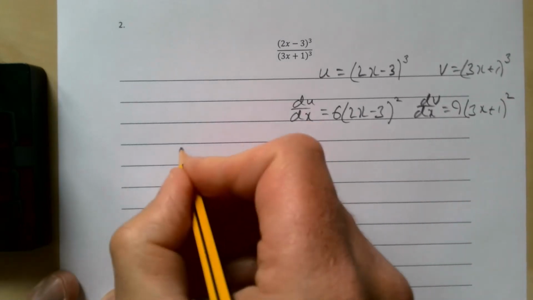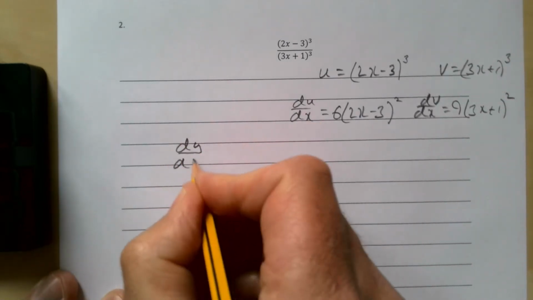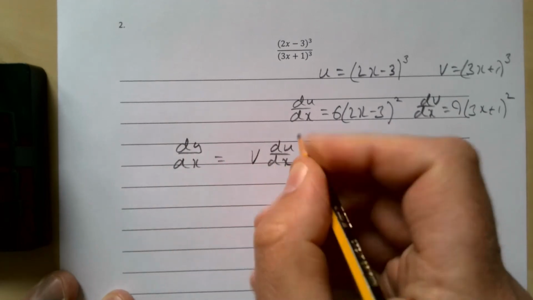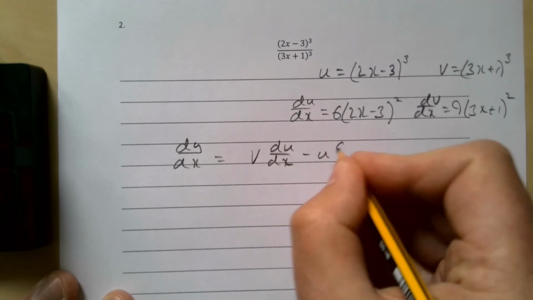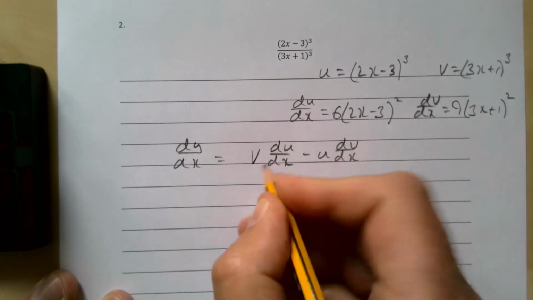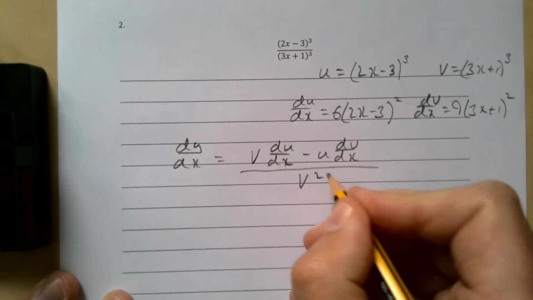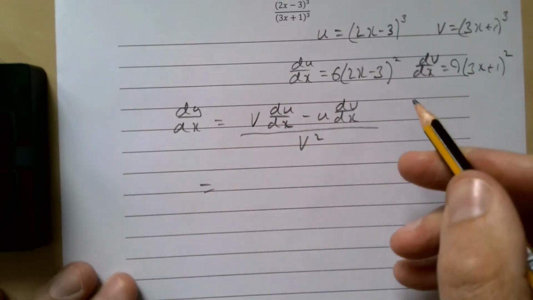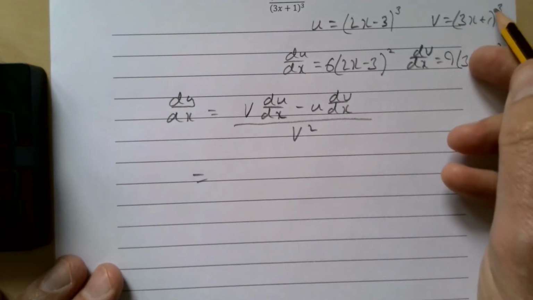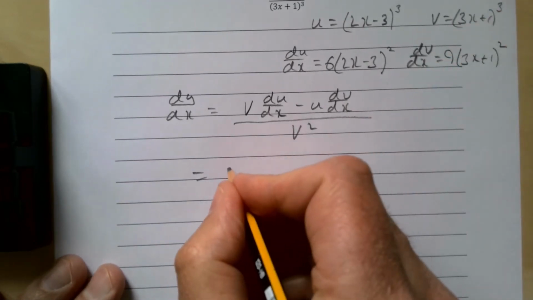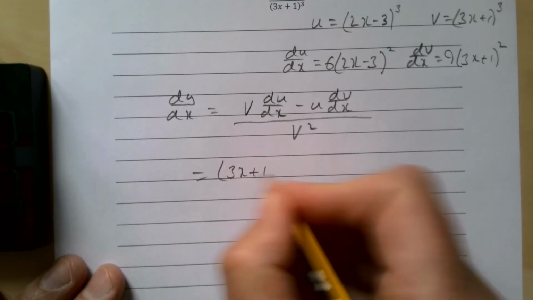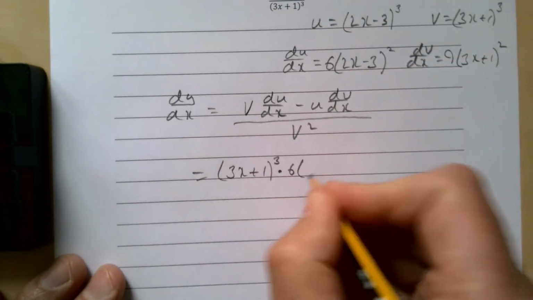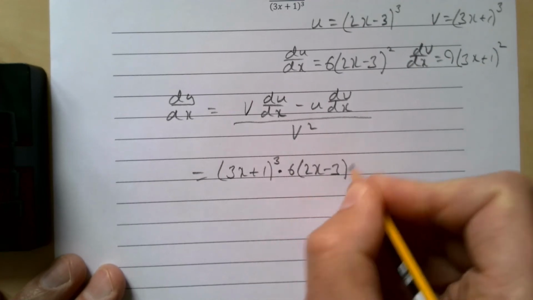So here goes. dy by dx equals v du by dx minus u dv by dx all over v squared. V, 3x plus 1 all cubed. du by dx, 6 upon 2x minus 3 all squared.